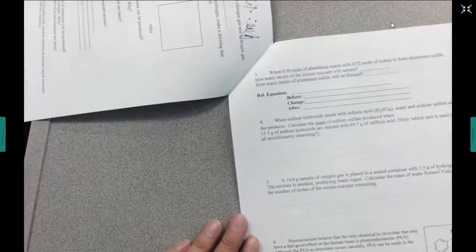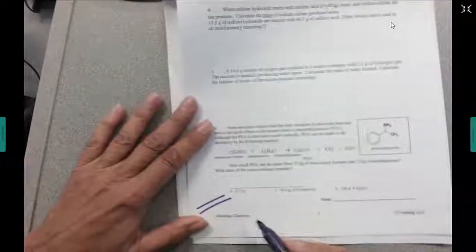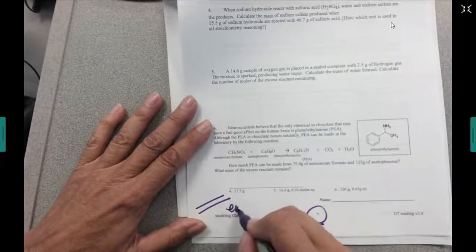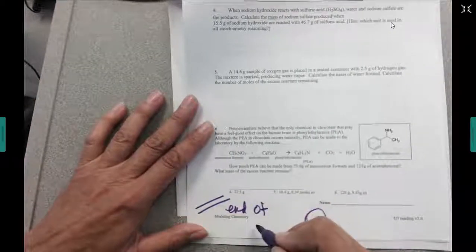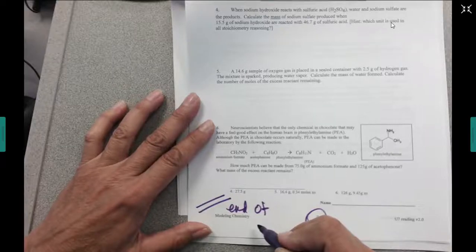We'll go over some examples, and I'll actually do some of these problems for you, so you won't have to do the whole packet. All the way up to the end of this page here. All right, so this is the end of this page, page 7, end of what's due on Tuesday, the 10th.